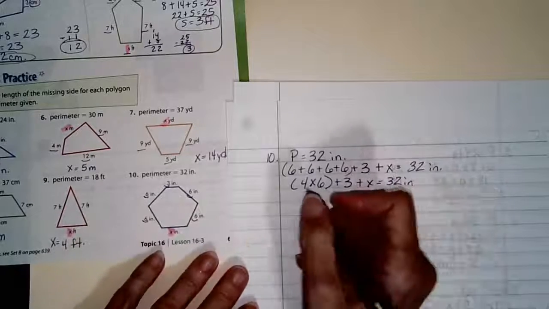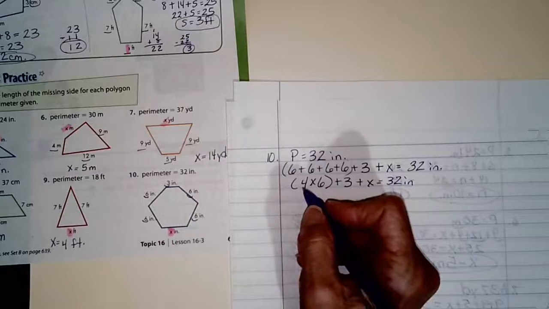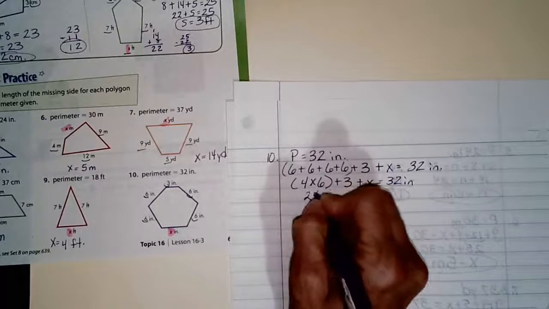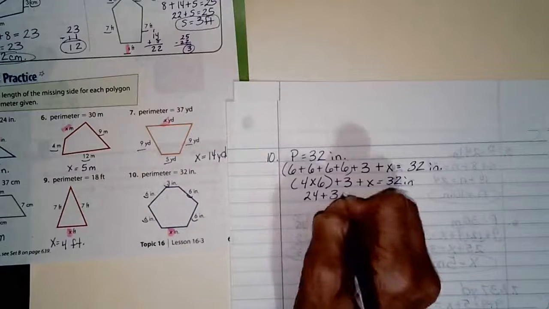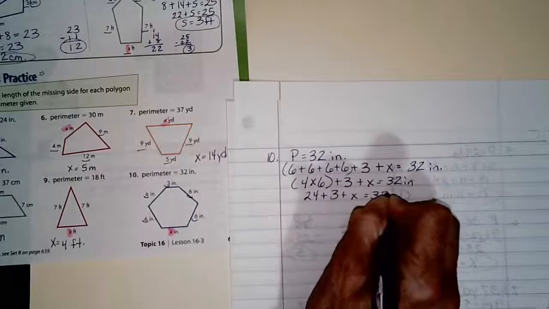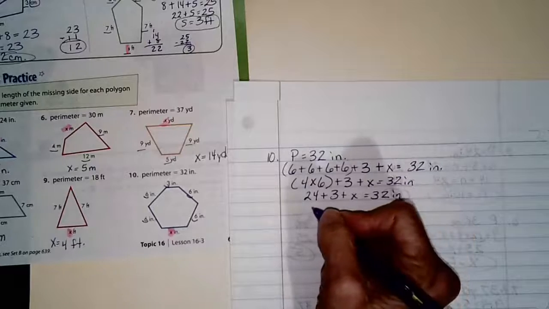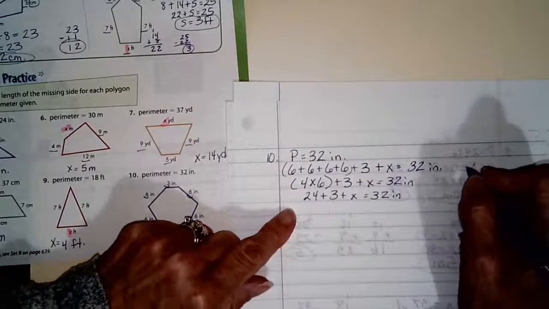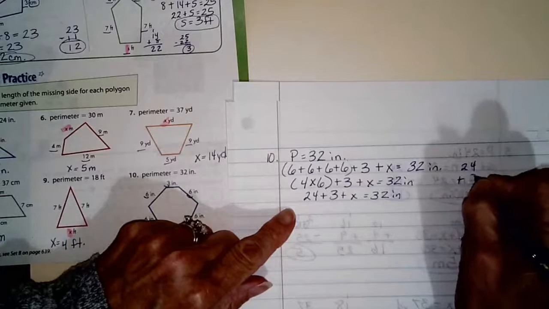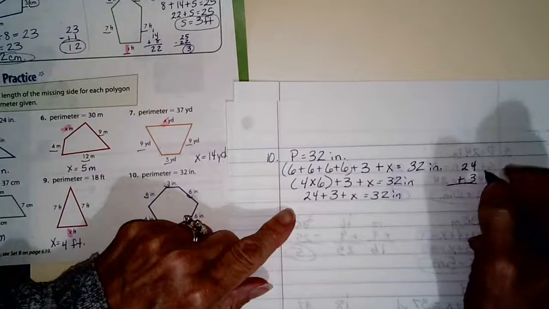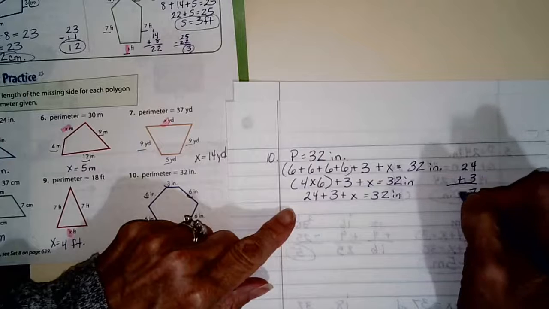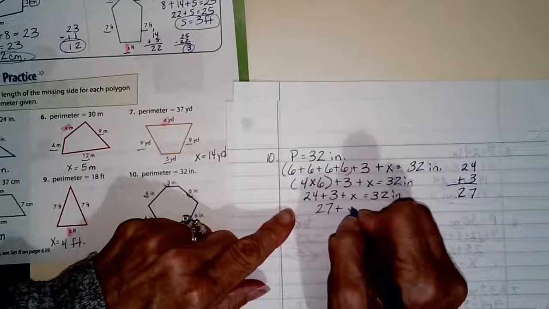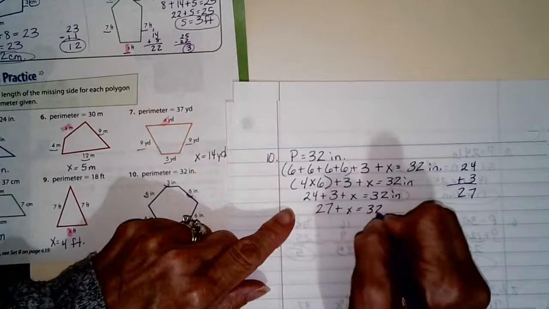That makes it a little bit easier for me because then I can think of my multiplication. I know that 4 times 6 is 24. Then I have plus 3 plus x equals 32 inches. So now I just have to add 24 plus 3. We'll stack and solve because you know how I like to make sure. 24 plus 3. 4 plus 3 is 7. 2 plus 0 is 2. So I have 27 plus x equals 32.